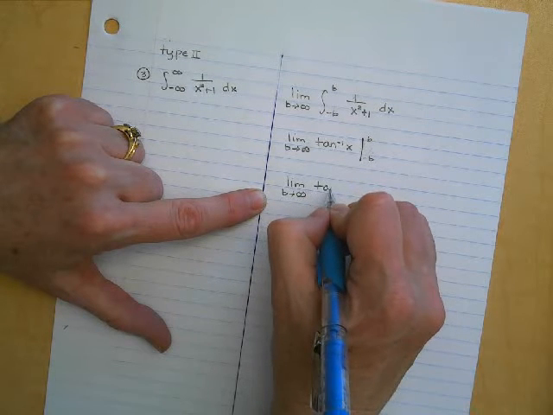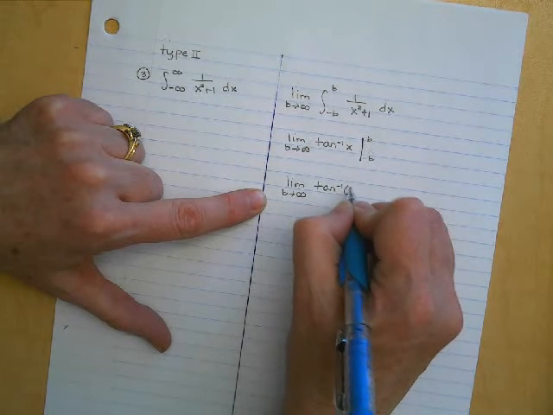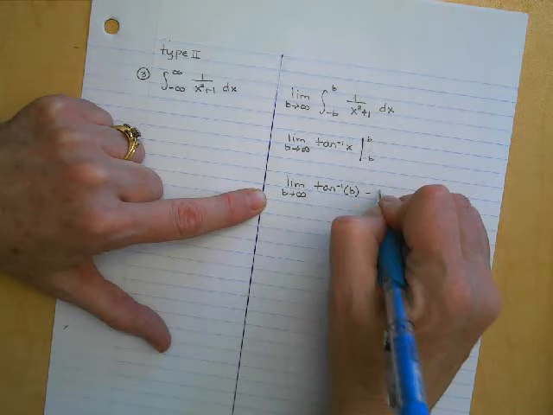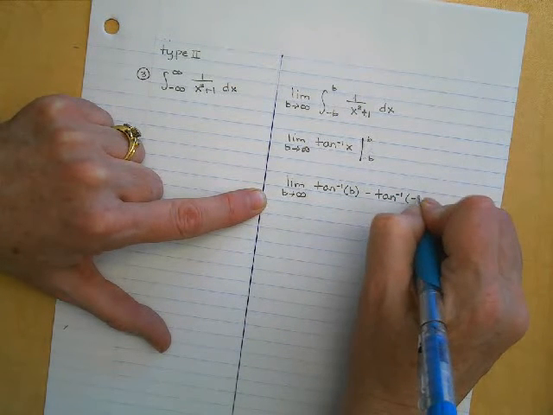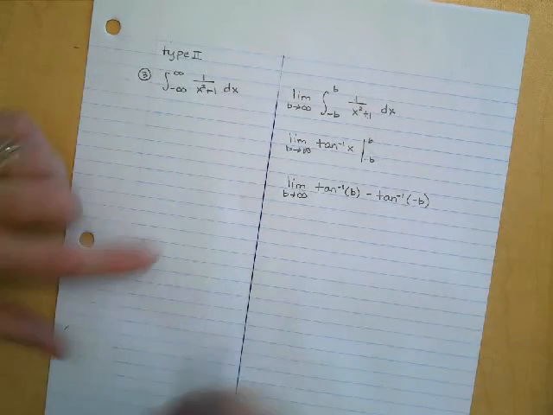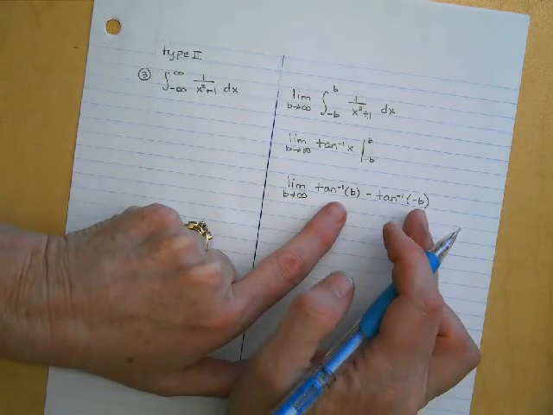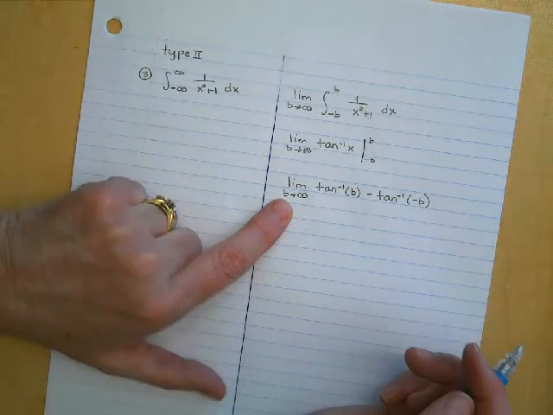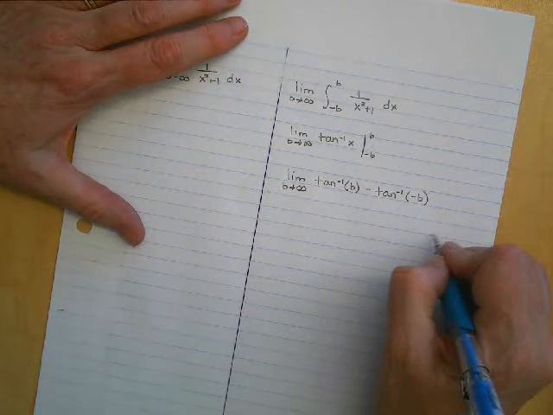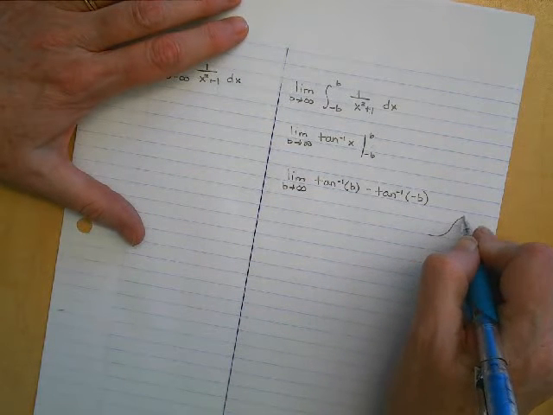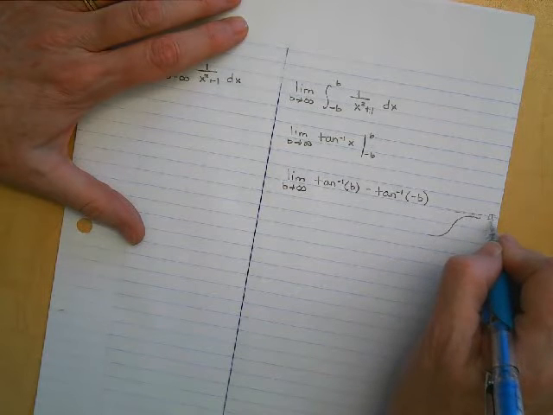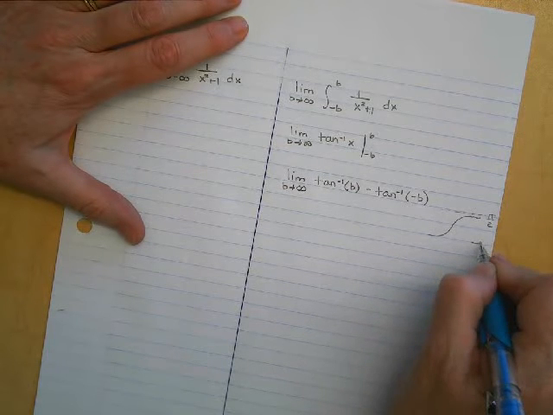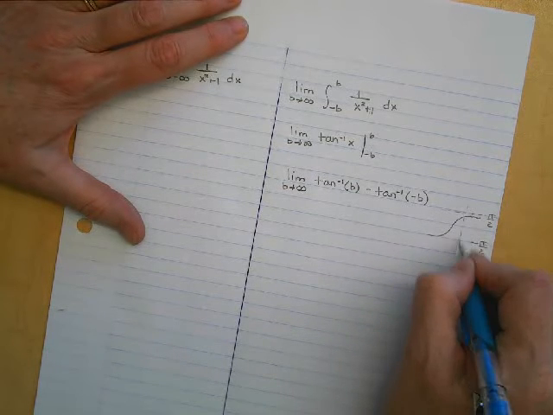Okay, so this is tan negative 1 of b minus tan, or inverse tan, I should say, of negative b. Okay, so now I'm going to put in these infinities. And remember when we said that when we do inverse tan, this is pi over 2, and this is negative pi over 2?